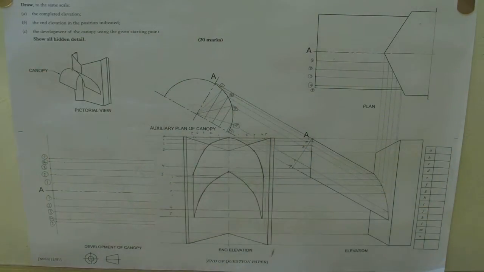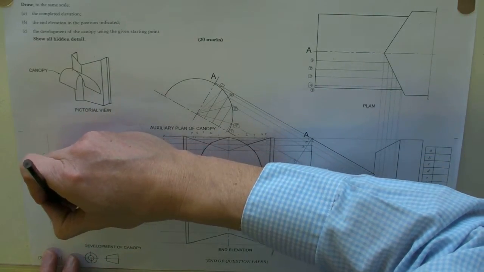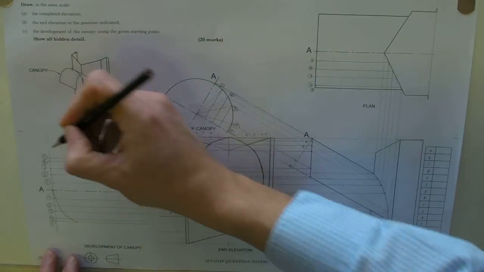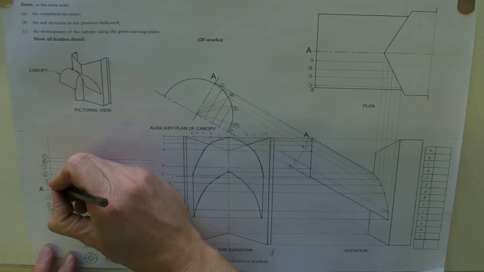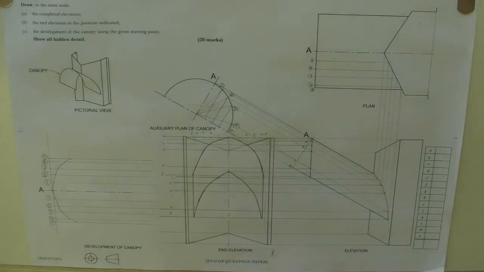What you'd be expected to do here is draw a fair curve through those points, which is what I'm trying to do just now, quite quickly. There's my fair curve there, through the points. I should probably take a bit more time over that because it's a bit ropey, but never mind.